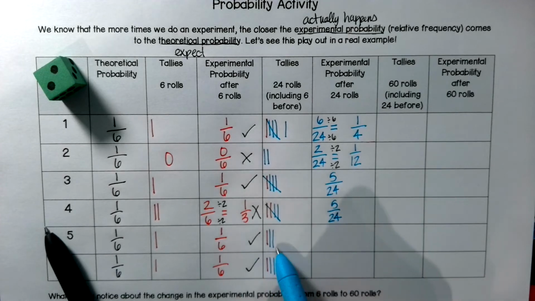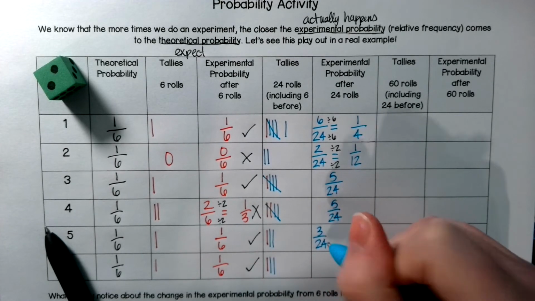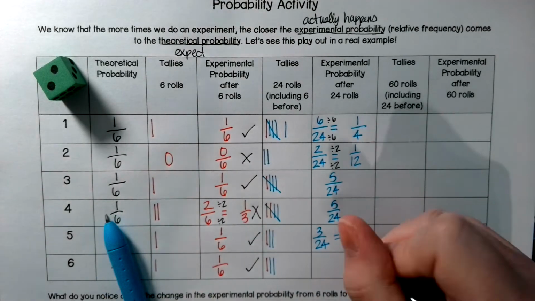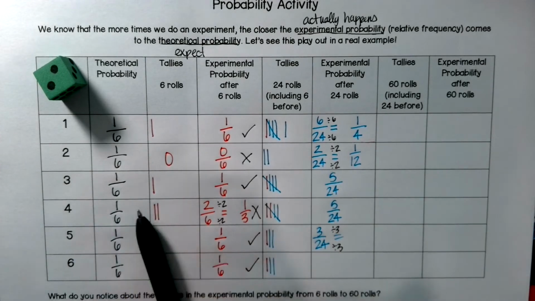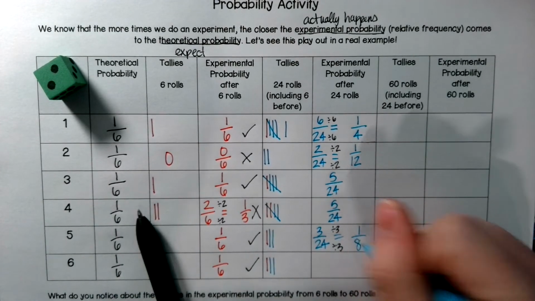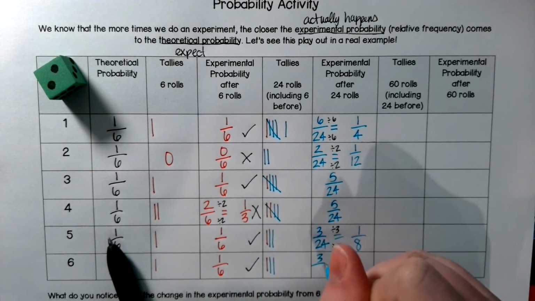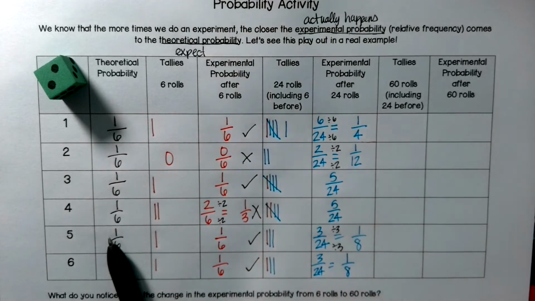Probability for 5 was 3 out of 24. I can simplify that if I divide by what number? 3. And we end up with 1/8. And for 6, again, I rolled that 3 times, which simplifies to 1/8.